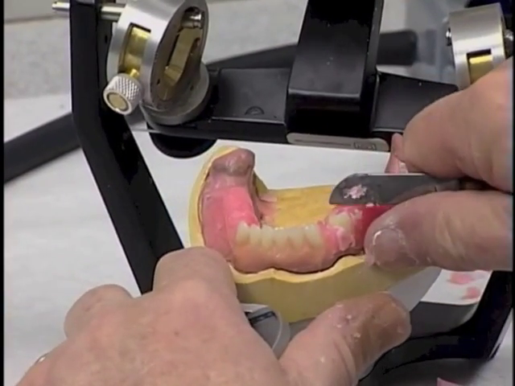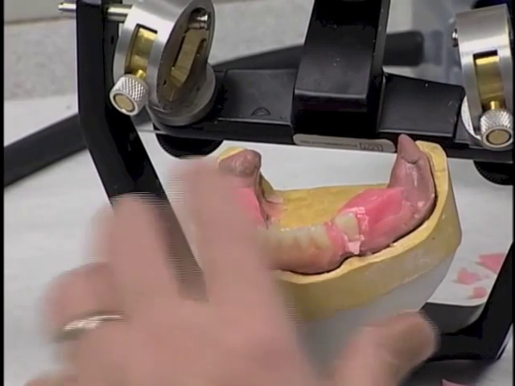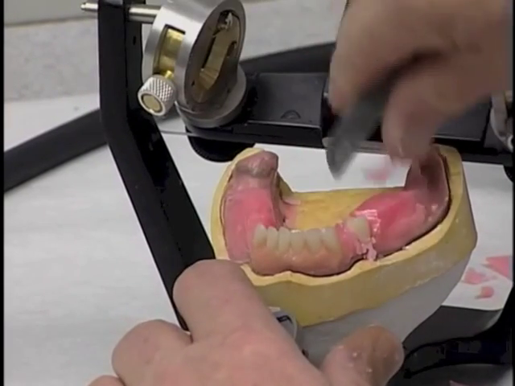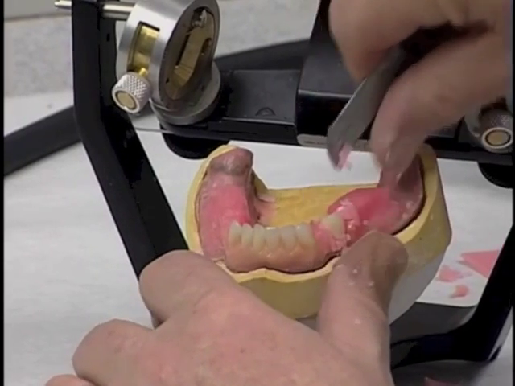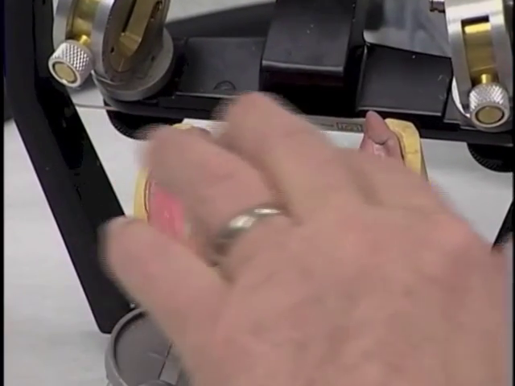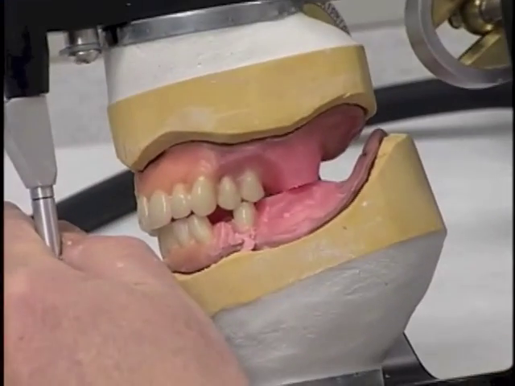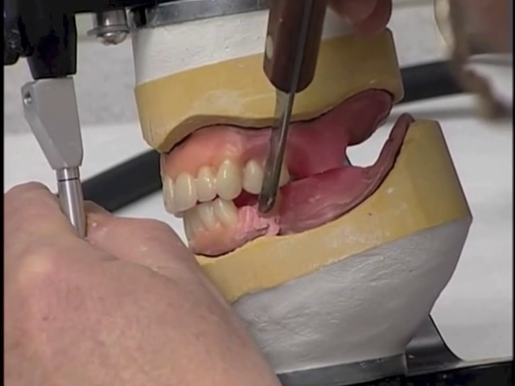It appears as though we have the correct mesiodistal position for that tooth at this point, but we do not have the cusp articulating properly yet. So what we're going to do is remove enough wax so we can see this well. And we'll see that anterior posteriorly this tooth is beginning to look pretty good.